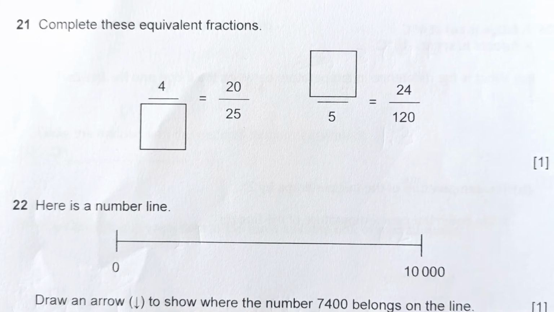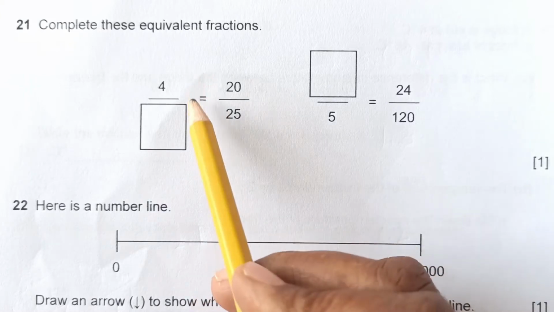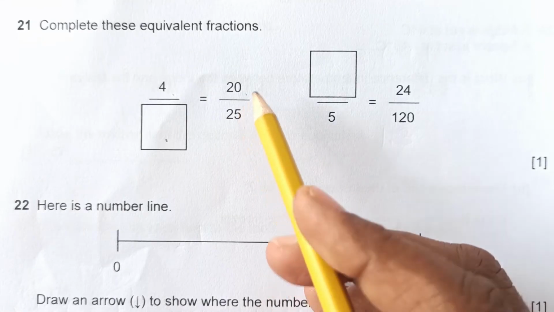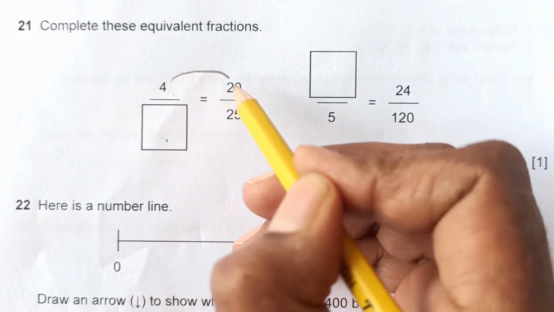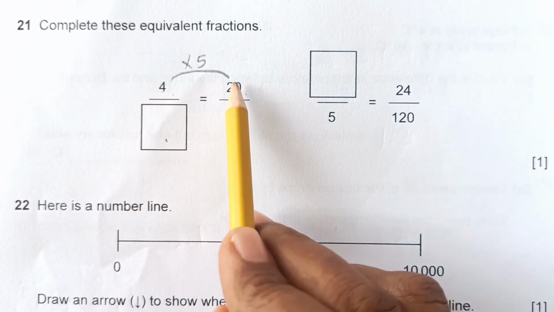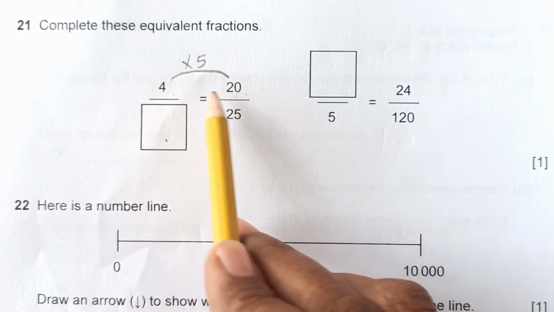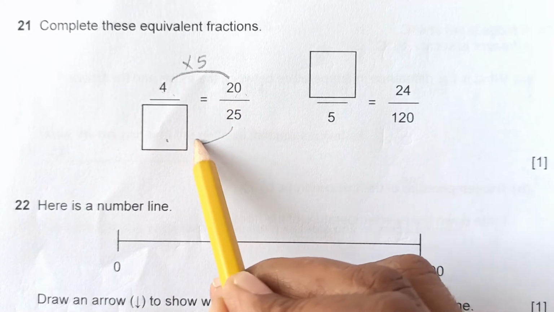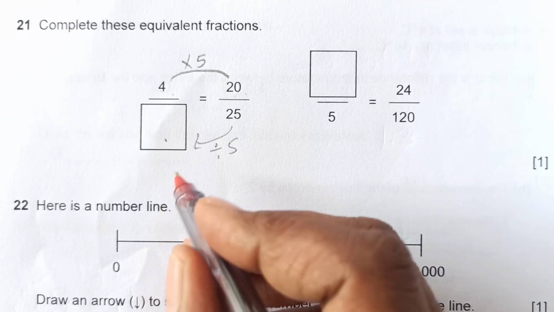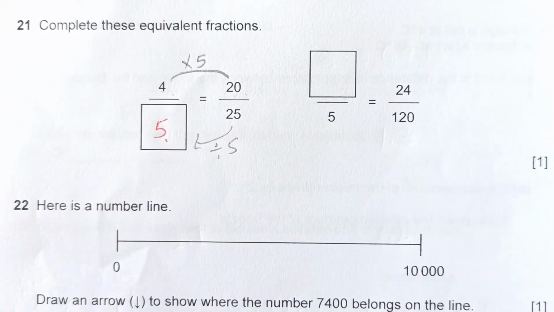Question 21. Complete these equivalent fractions. So we have 4 over something, which is equivalent to 20 over 25. Now if you see, to get 20 from 4, you are going to multiply by 5, right? So if you are going backwards, you are dividing, right? So here you are going to divide by 5. So your answer should be 5, right? So that's it for this one.